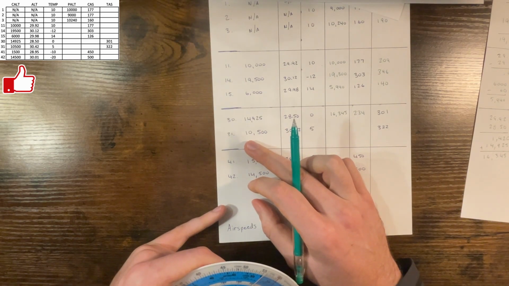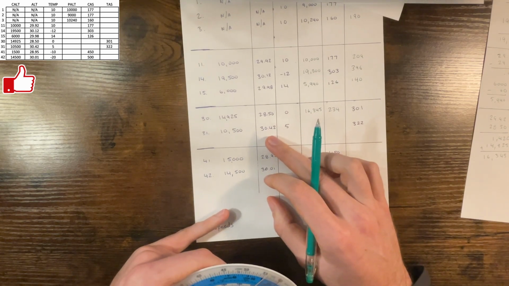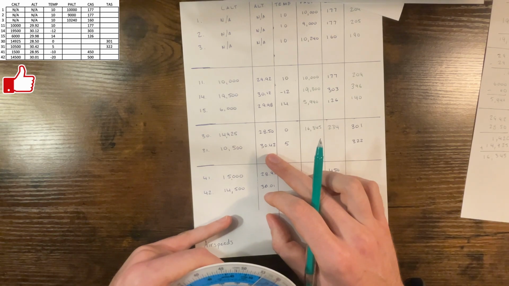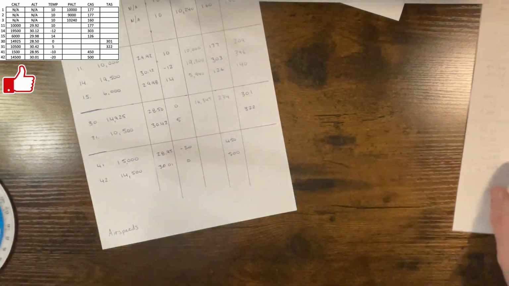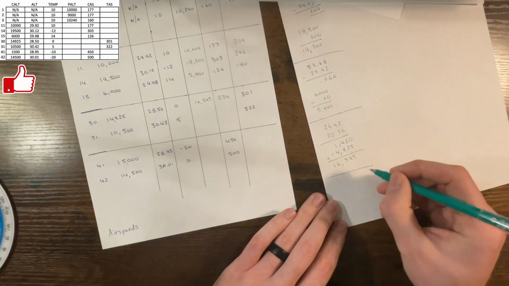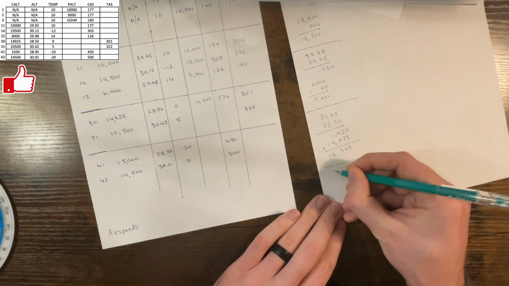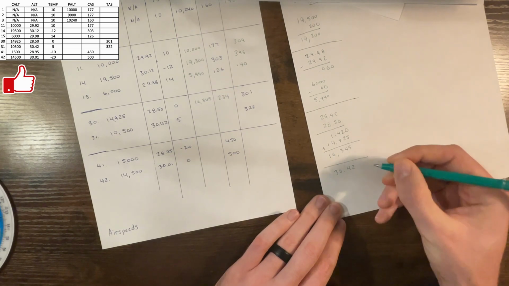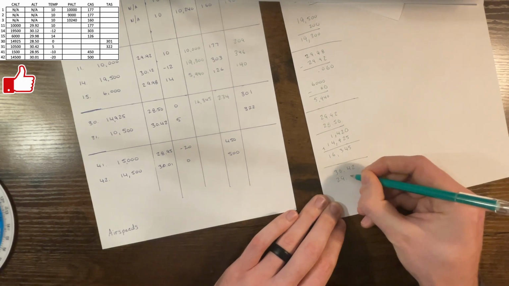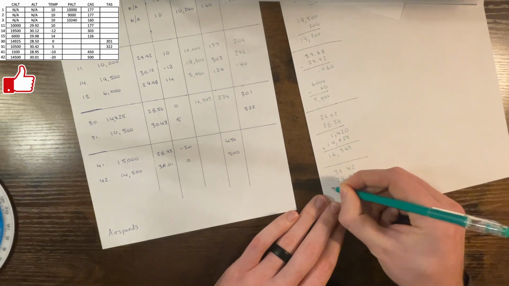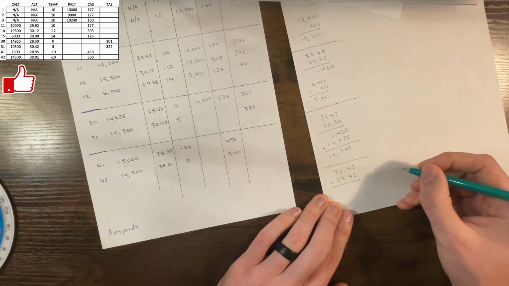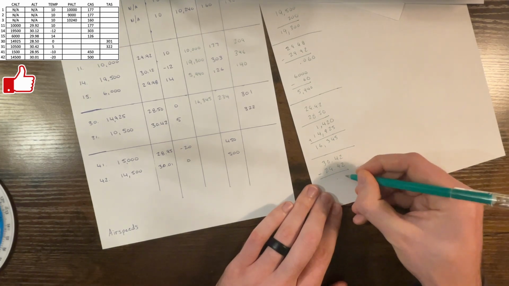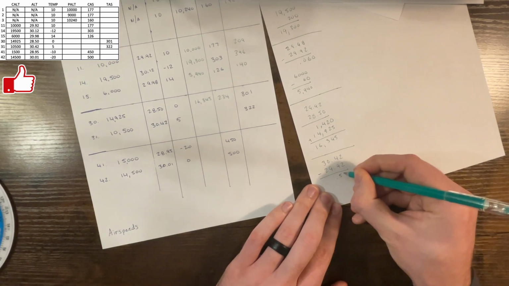All right, so now for number 31. Same thing, we're going to start off by determining the difference between our altimeter setting and a standard day. So we're going to have 30.42, standard day 29.92. We're going to subtract that, and the difference between these two is actually just 0.5.